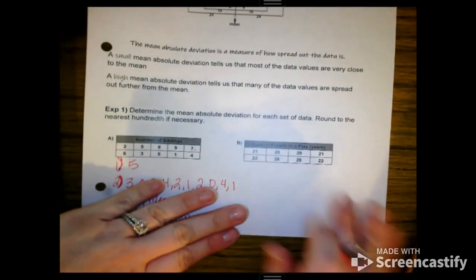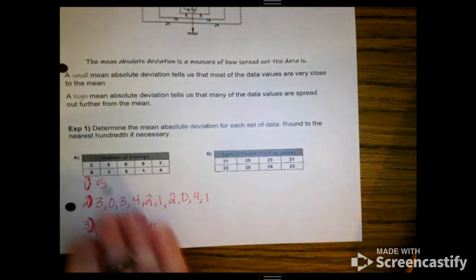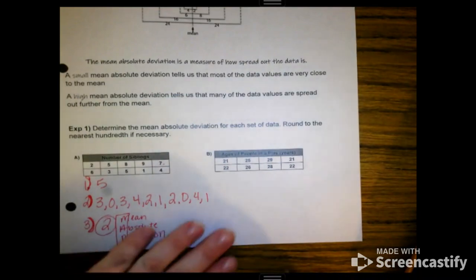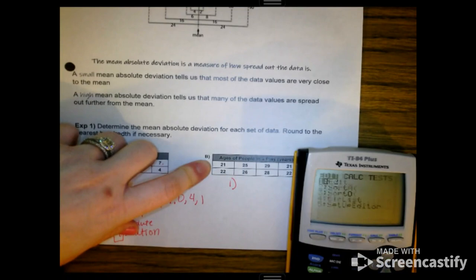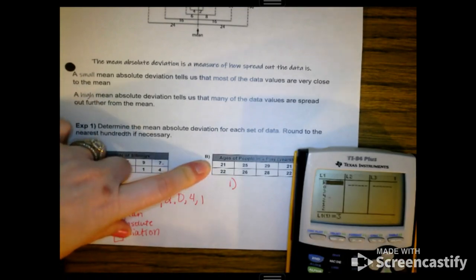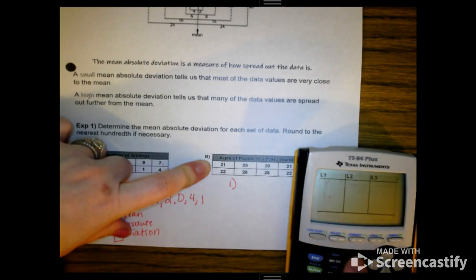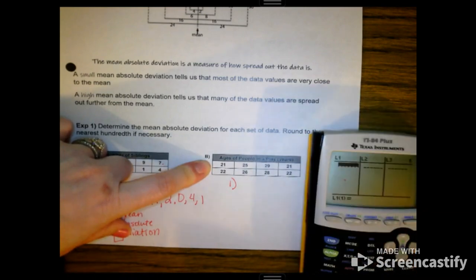Okay, the next class got a little overconfident. We're like, let's try the next one, and then it's not as pretty. Okay, so we're going to put these numbers into our calculator. What are we finding? No, we're just going to find the mean. So I have 21, 25, 20.